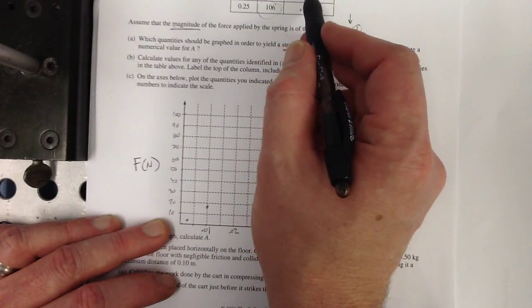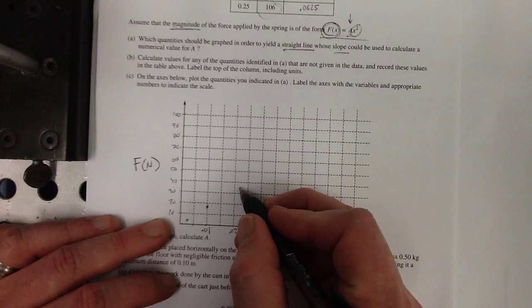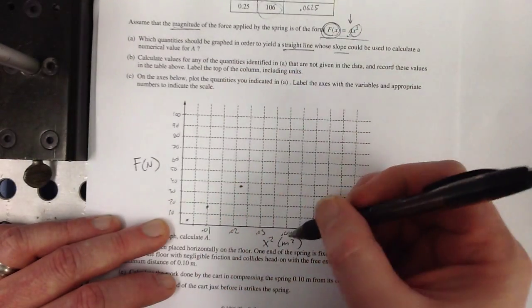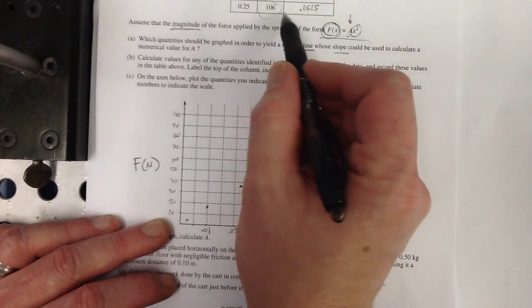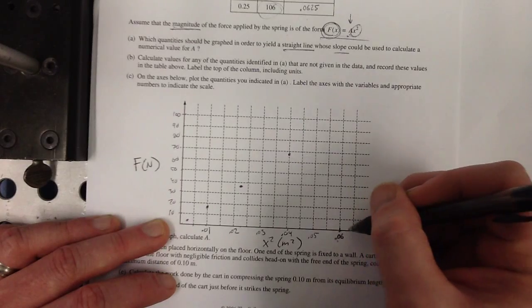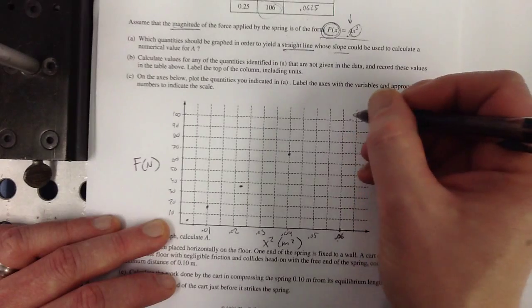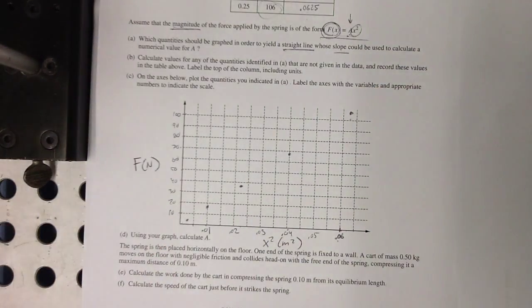Then I have 0.0225, so that'd be right here, halfway. And I got a force of 38. And then I have 0.04, force of 68. And then I have an x squared of 0.0625. And so 106. So right about there.